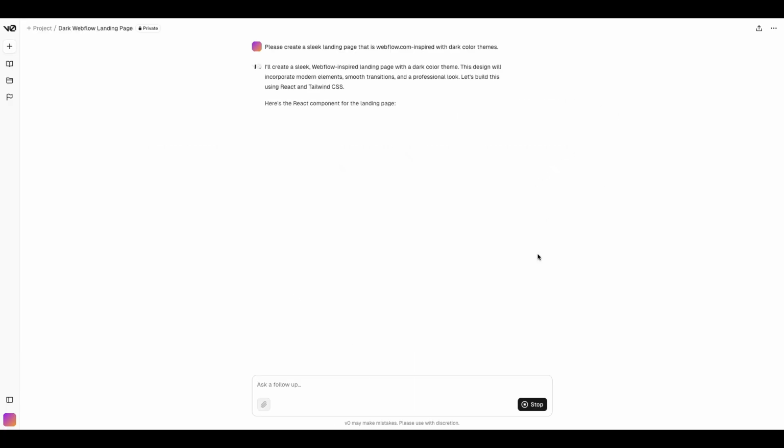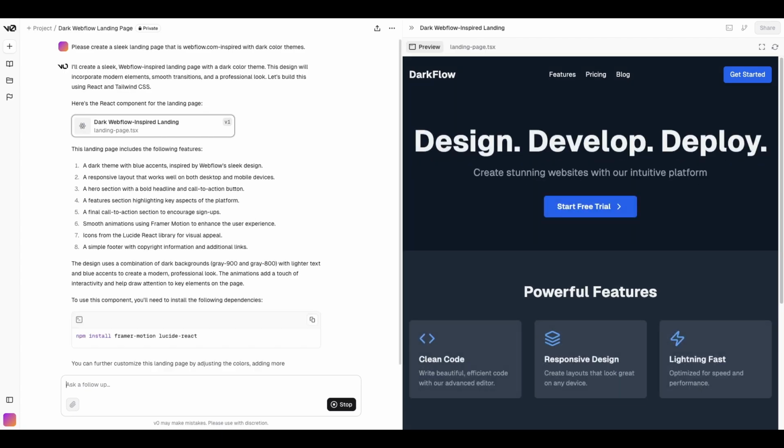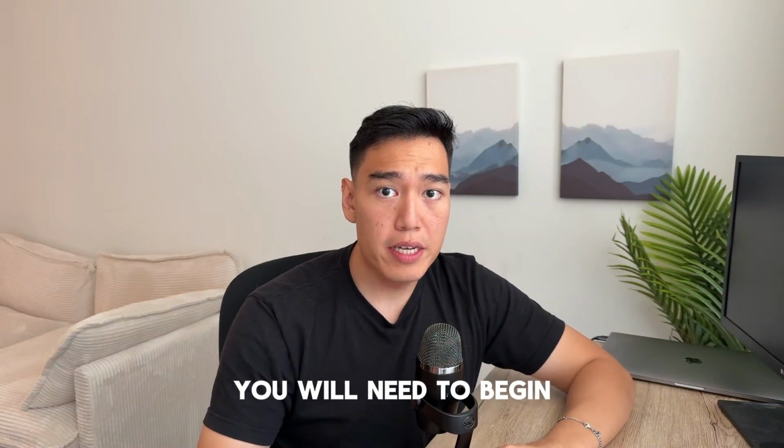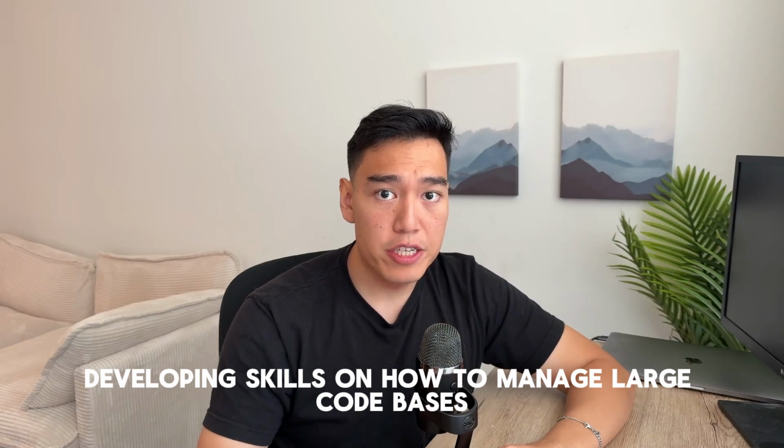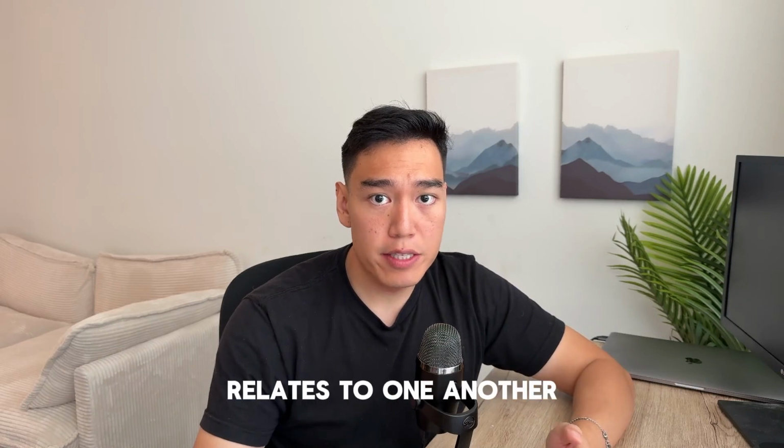Anybody can just go into V0, create a simple landing page, and then bring that into Cursor AI. To truly build a robust full-stack application with complex business logic, as well as full backend capabilities, you need to take your time building each feature slowly and truly understanding every single aspect of your project and learning along the way. You will need to begin developing skills on how to manage large code bases, and like I mentioned before, really understand how every component in your project relates to one another.